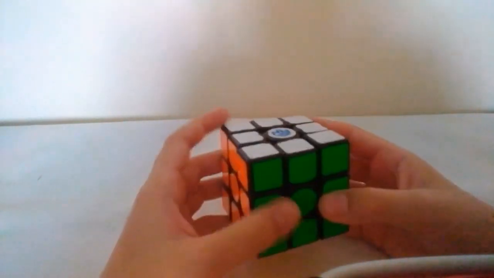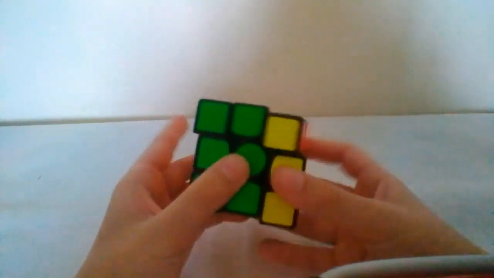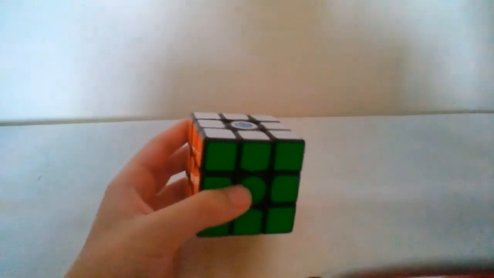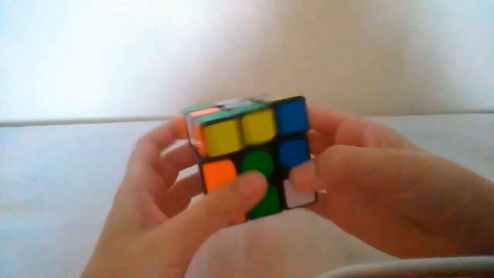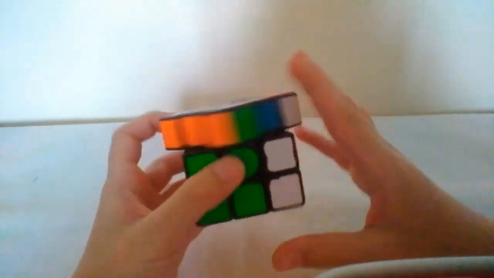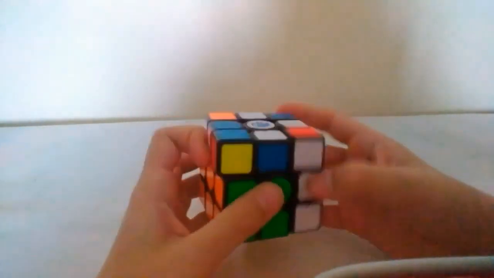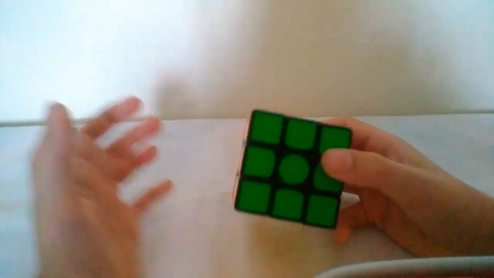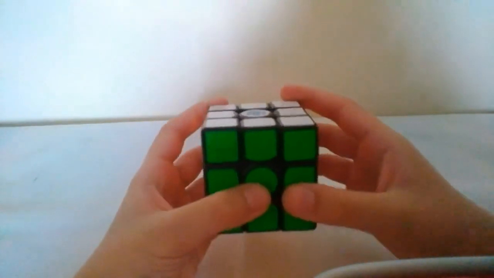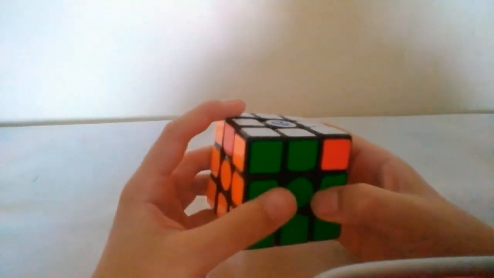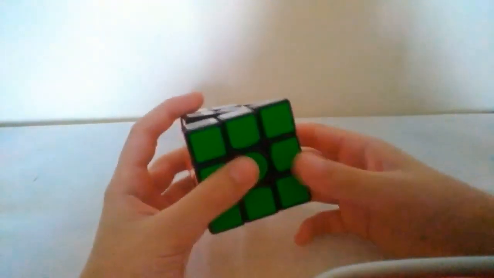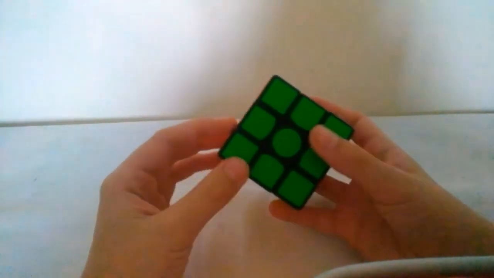And my third and last tip is to have good finger tricks. I can't really show this, but you need to have good finger tricks in order to be fast. Because if you have bad finger tricks, for example like this, then it's going to be hard to learn them.